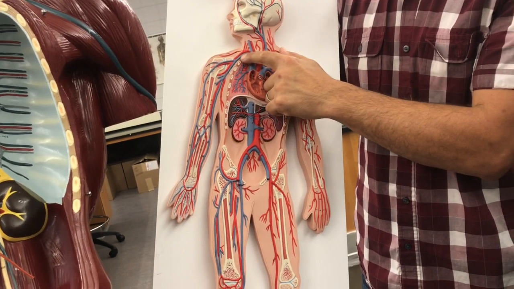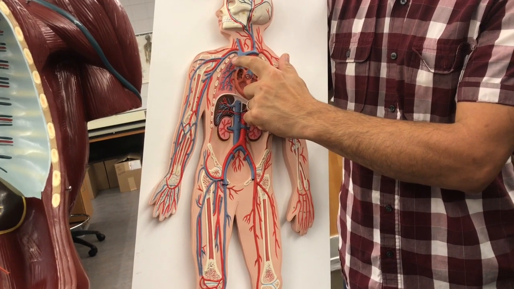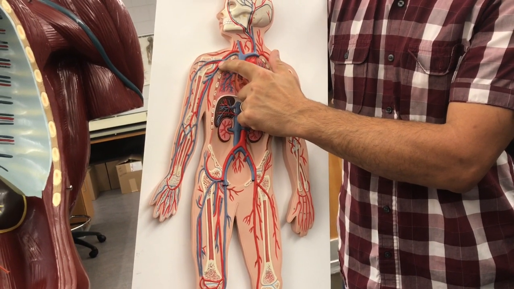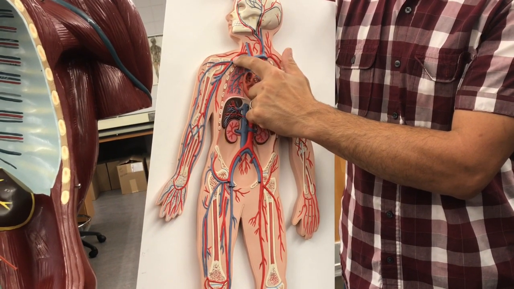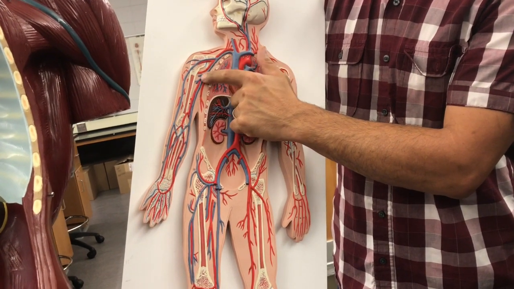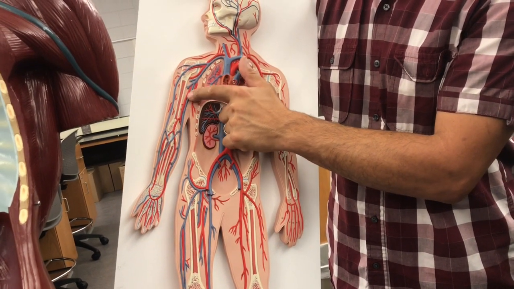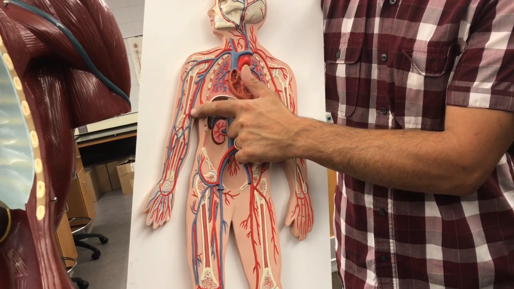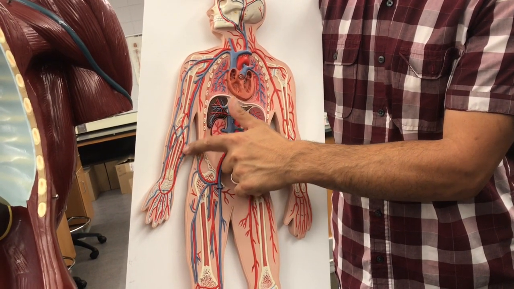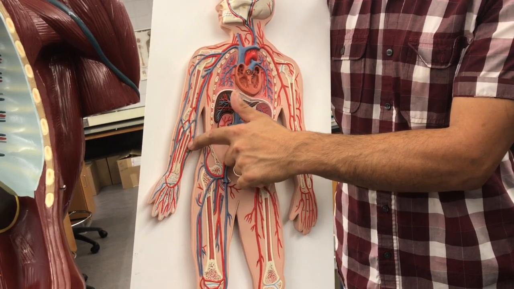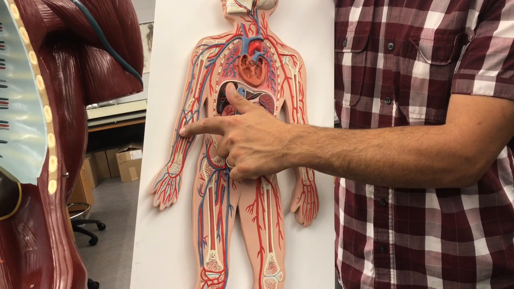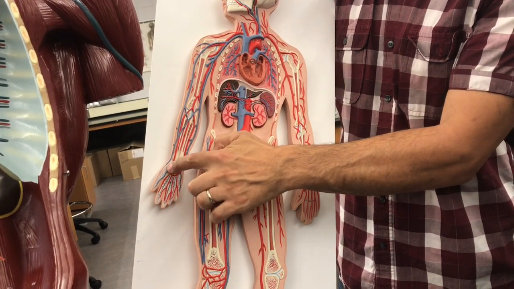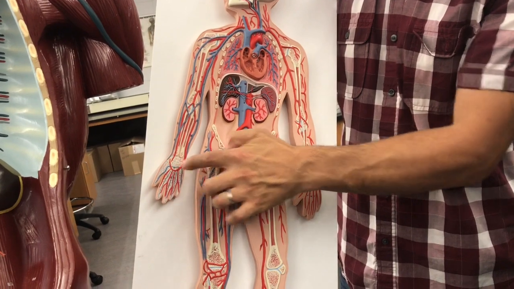But as far as the arteries go, what is this one artery here? That's your axillary. And what's this? Brachial. And what's this one? Radial. Ulnar. And what's this? Radial. And do you have to know this? No.